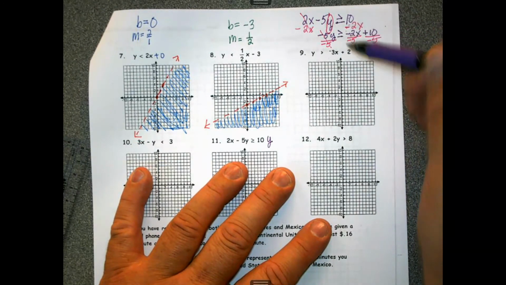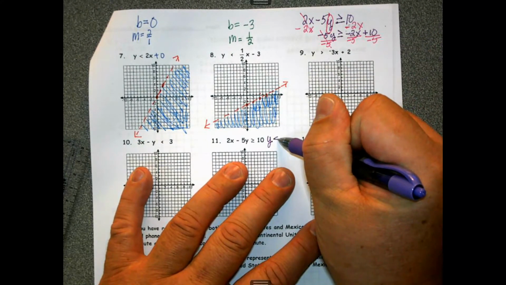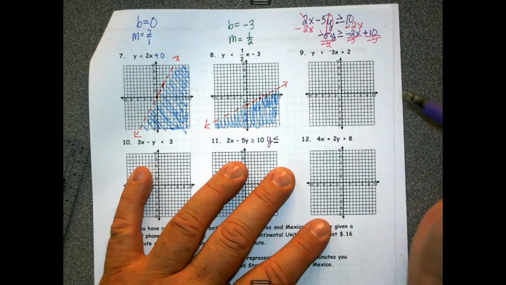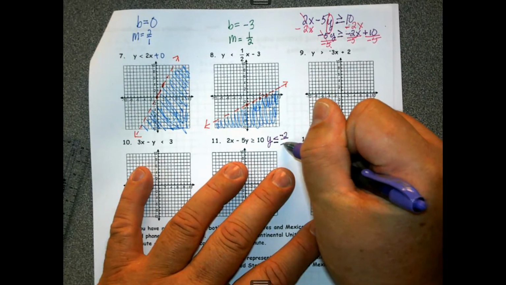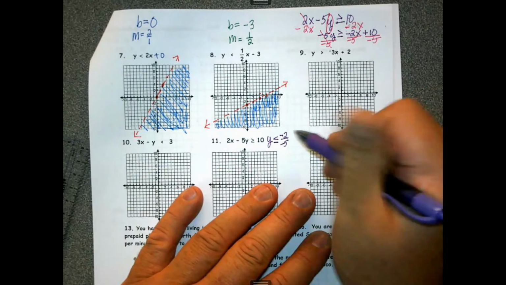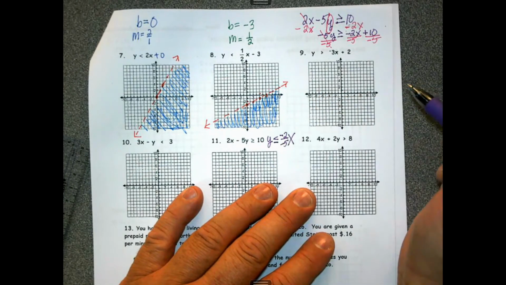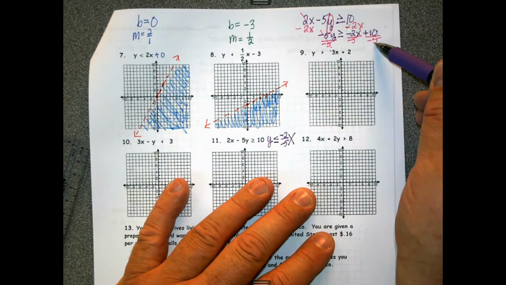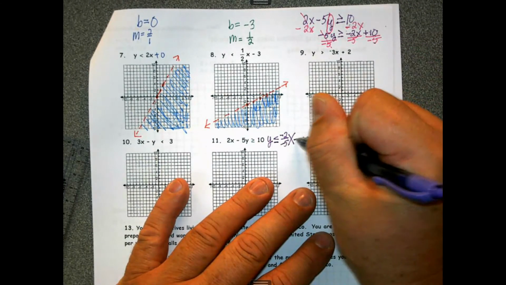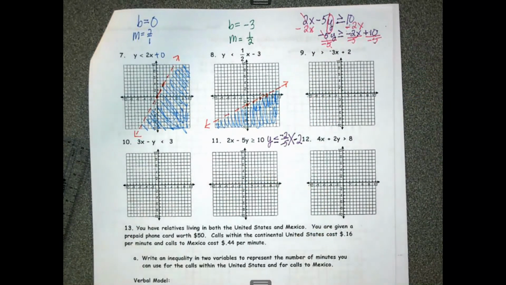It flips, because I divided by a negative number. Then you get negative 2 over negative 5 x, and then positive 10 divided by negative 5, negative 2.